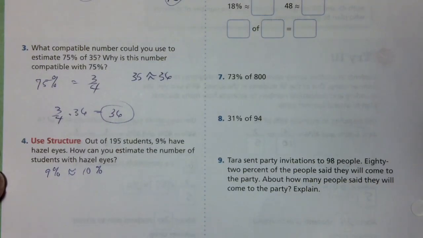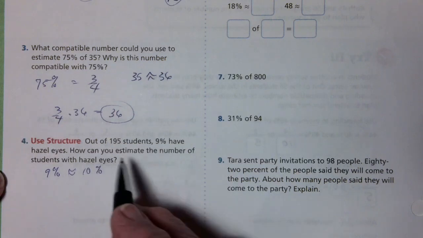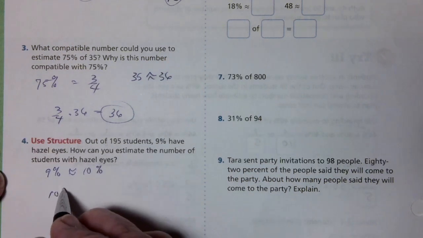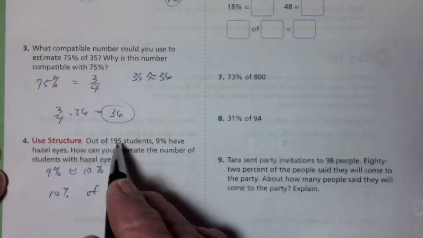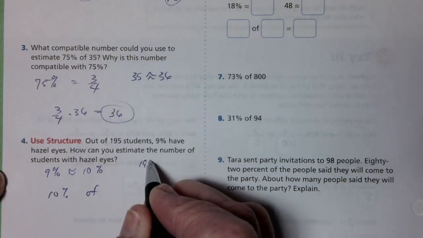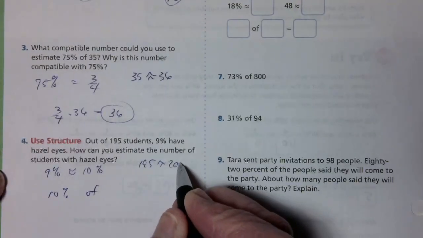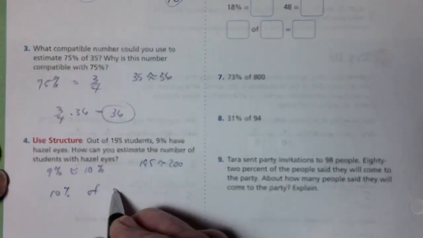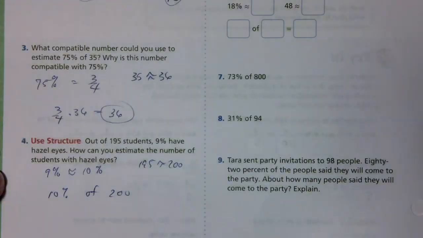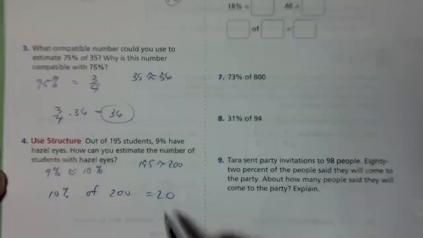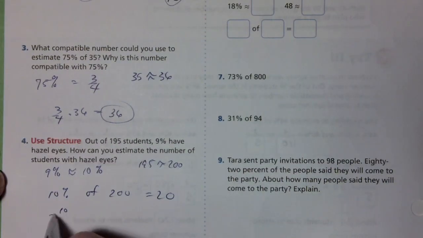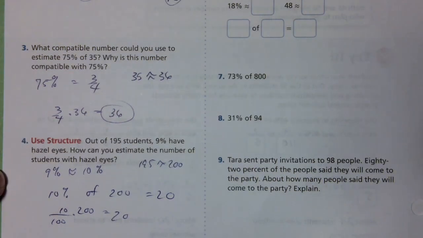And 10% of, I'm going to round this up, 195 is ever so close to 200. 10% of 200 would be 20. That's 10 over 100 times 200. 100 goes into 200 2 times, and 2 times 10 is 20. Ever so close.